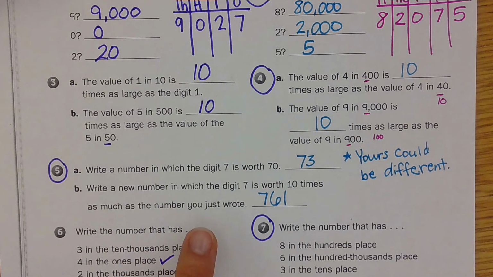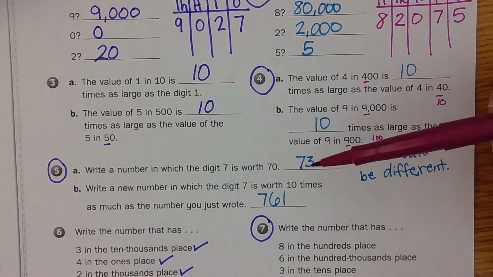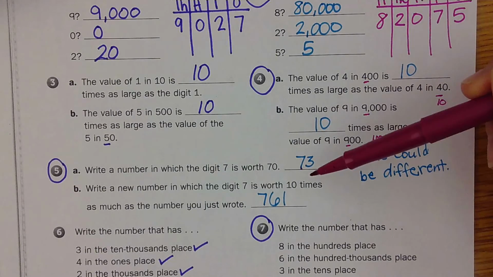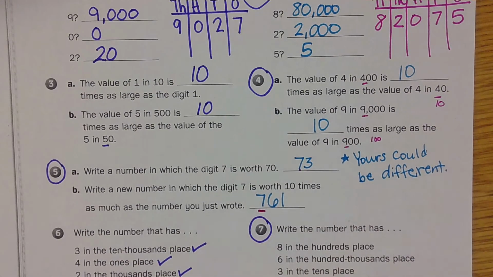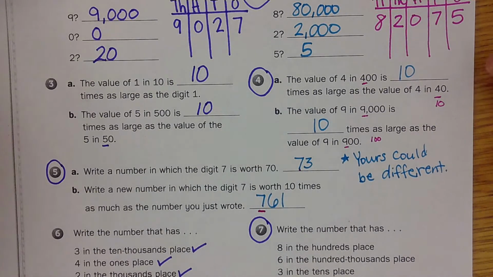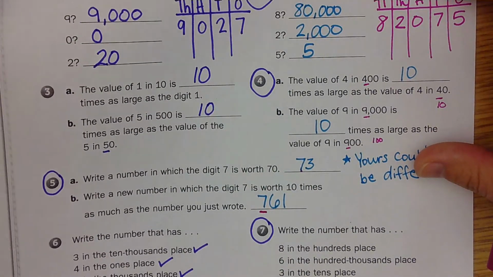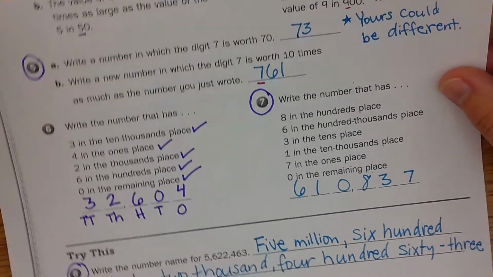And then when it says write a new number in which the 7 is worth 10 times as much as the number you just wrote. Okay, the 7 right here was in the tens place, and they want us to make it 10 times more than that, which 10 times 10 gives us 100, so they wanted you to put the 7 in the hundreds place, and I did 761. All right, and remember, you can pause the video at any time, so you can change things, no problem.